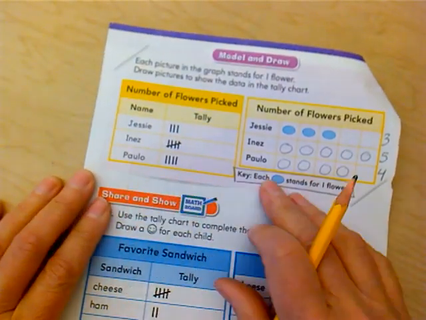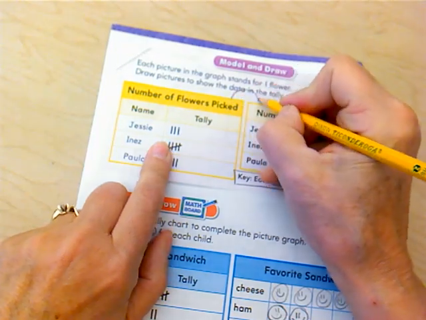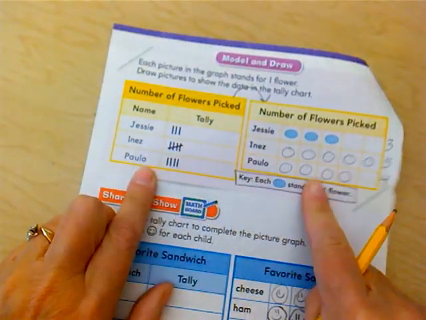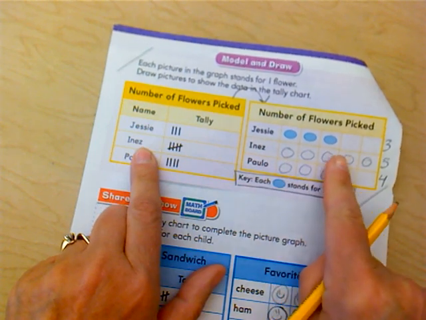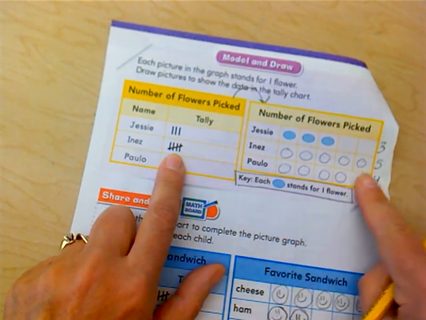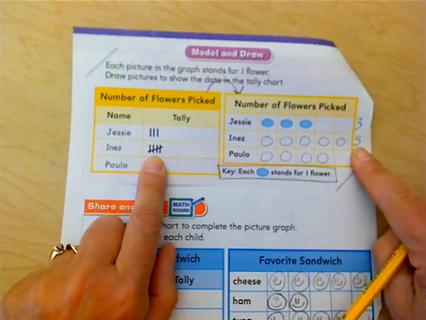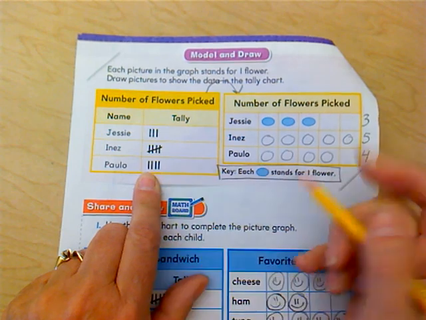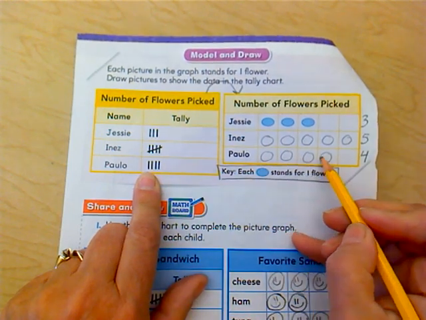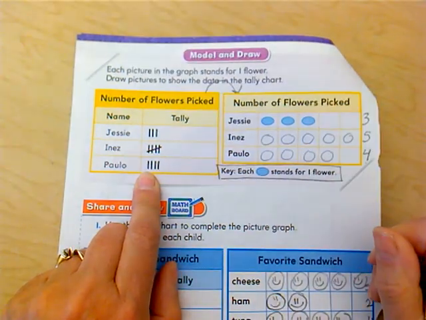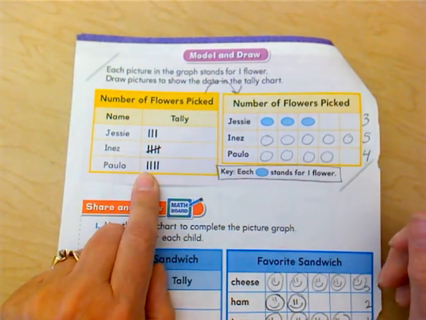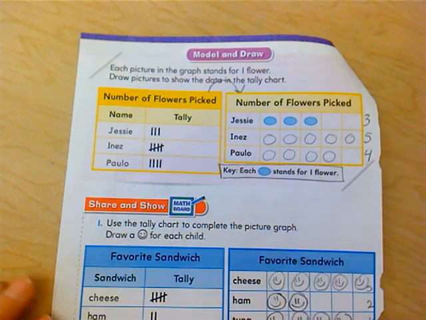Here we go, the next page. At the top, you needed to transfer the data from the tally chart to the picture chart. Inez had 1, 2, 3, 4, 5, because there are 5 tallies, and notice how I've put that out to the side. And Hollow had 4 flowers that they picked. 1, 2, 3, 4, with 4 out to the side. So if I was answering questions about that particular pictograph, I would be able to do that very easily.